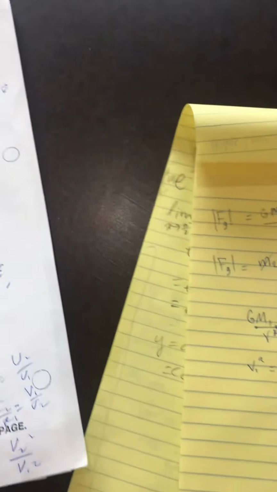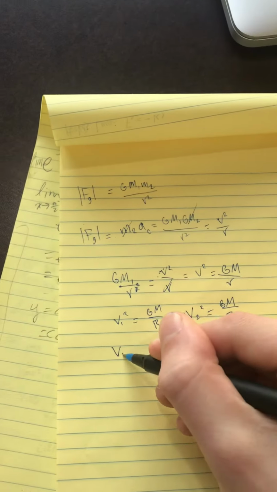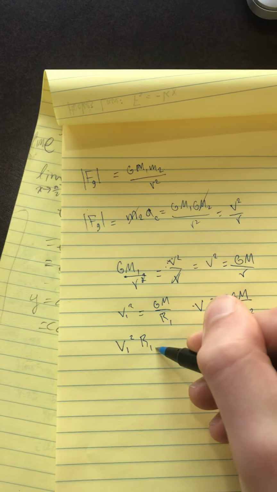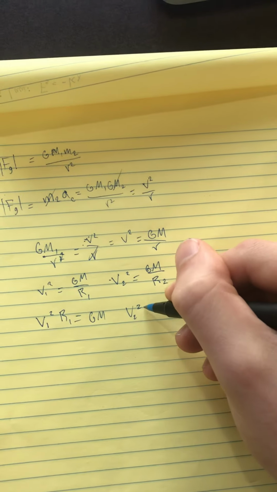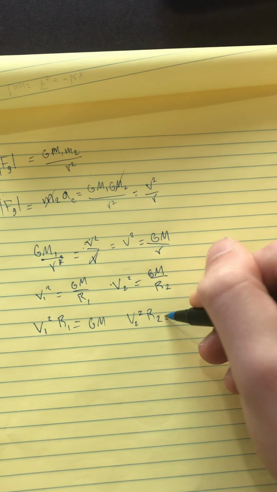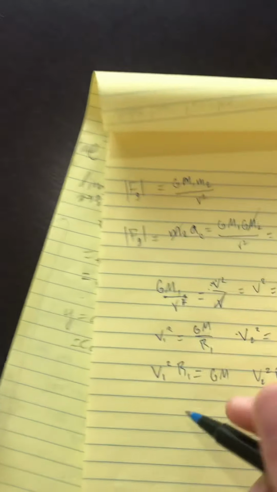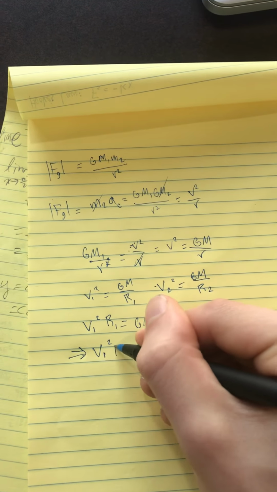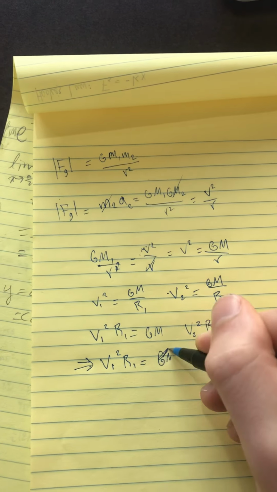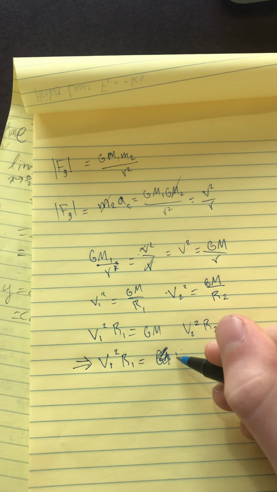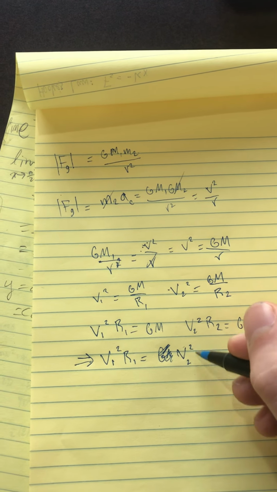So we can rewrite these as V1 squared R1 equals GM, and V2 squared R2 equals GM. So therefore we know that V1 squared times R1 equals V2 squared R2.